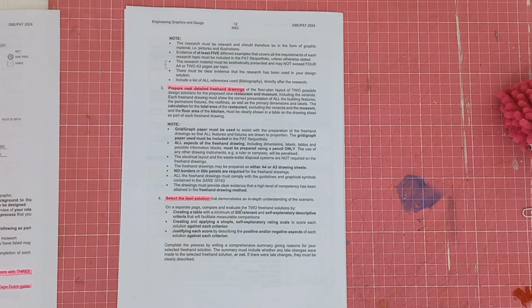Okay, so it says including the veranda, each freehand drawing must show the correct presentation of all building features, the permanent fixtures, roof lines, primary dimensions, labels. Okay, calculation of the total of the restaurant, excluding the veranda and museum. The floor area of the kitchen must be clearly shown on a table on the drawing sheet as part of each freehand drawing. So you would have like a floor area table basically.